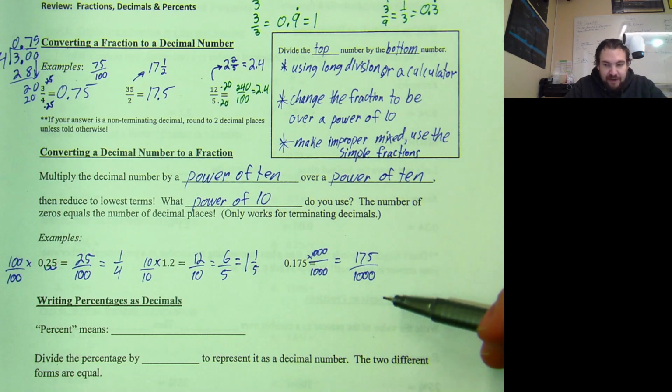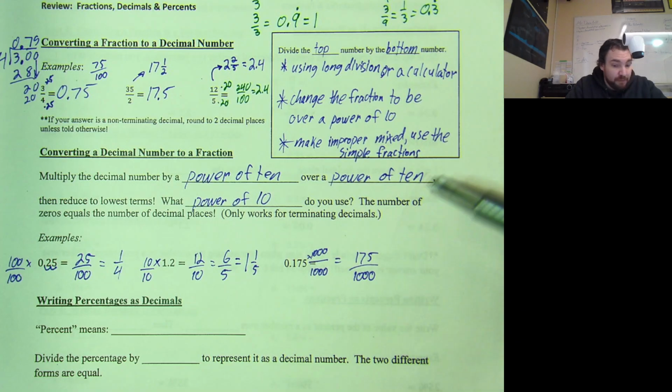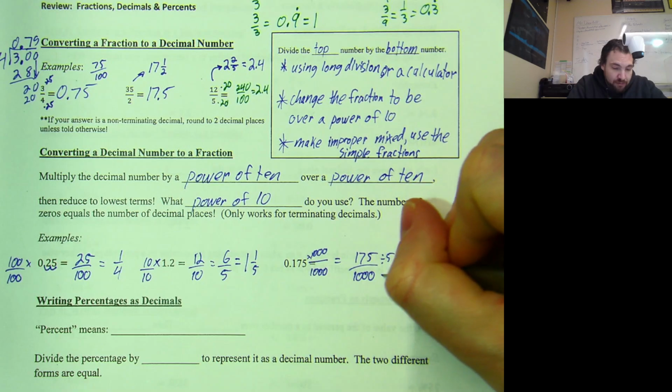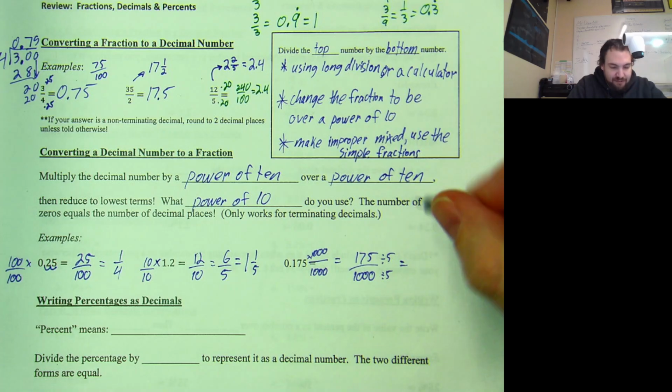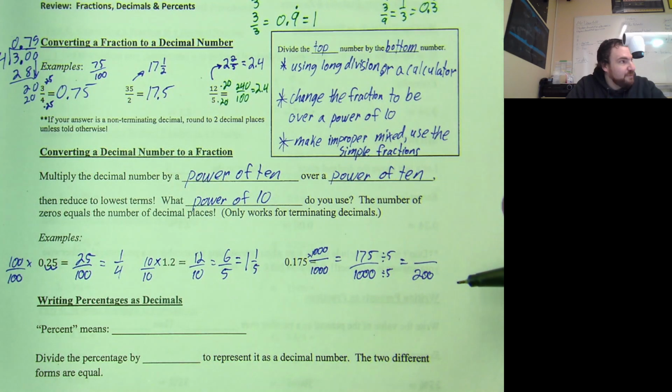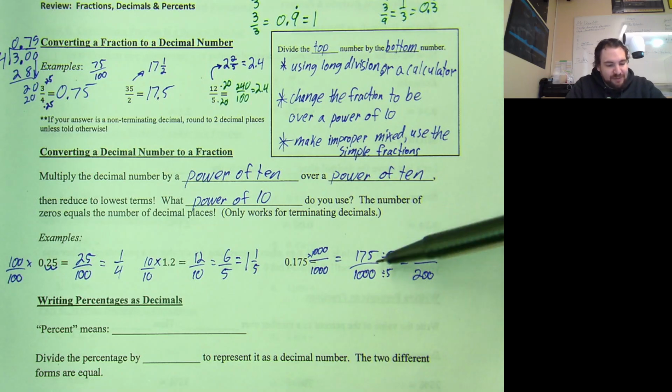Okay, 175 and 1,000 are both divisible by what number? Sorry? They're both divisible by 5. Cool. It's not going to be easy, but we can do it. 1,000 divided by 5 is? Sorry? Say that louder. 200. I can't see mouths move, so I don't know which of the 4 of you said that, but that is ultimately correct, because 100 divided by 5 is 20, so 1,000 divided by 5 is going to be 200. Now this one is the gross one. What's 175 divided by 5?